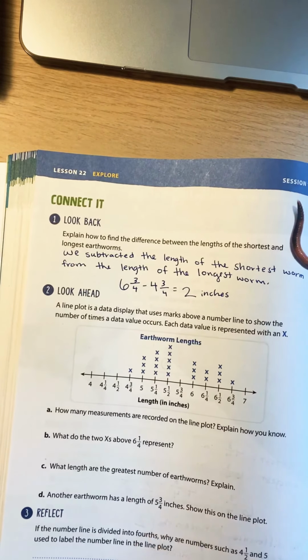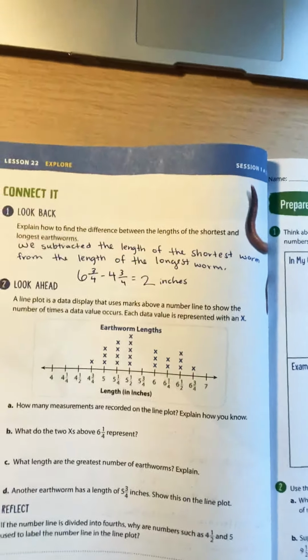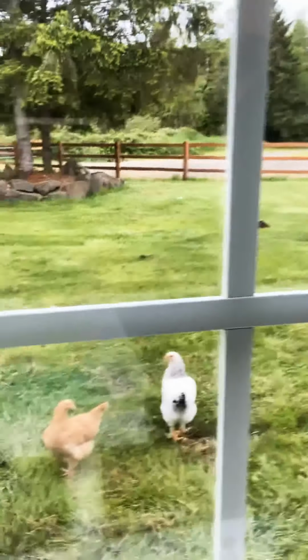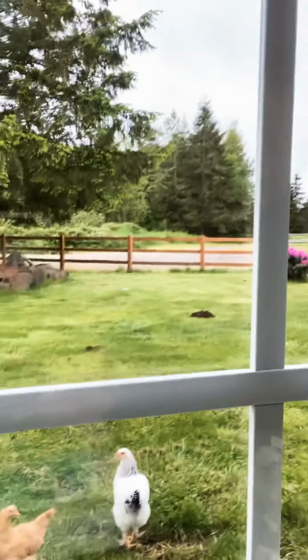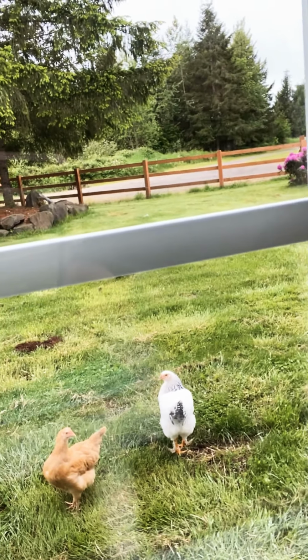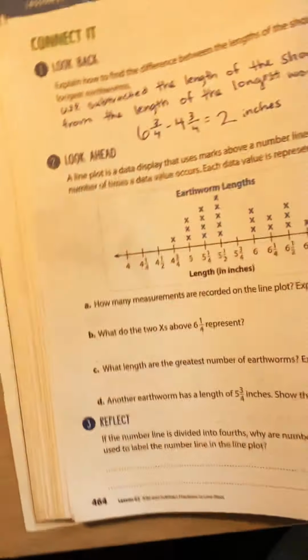Do you guys want to see something funny? Okay, pause. Where'd they go? There they are. Chickens. They're saying hi. Okay, anyway, sorry. Saw them walk by. Thought maybe you'd want to see them.